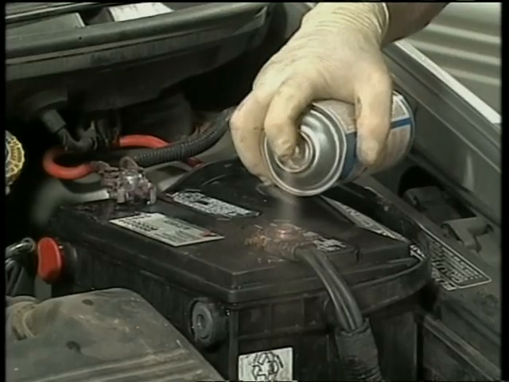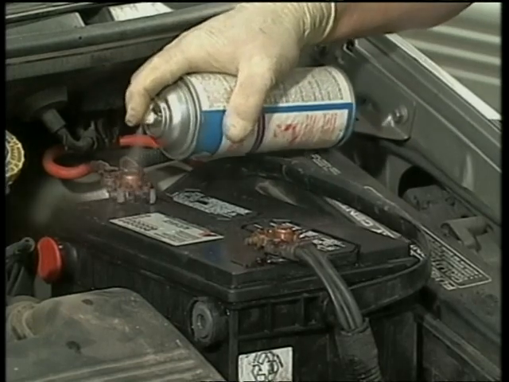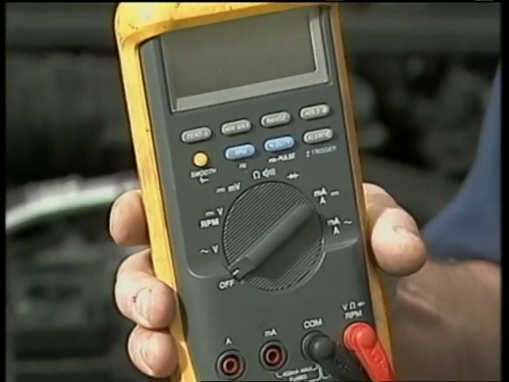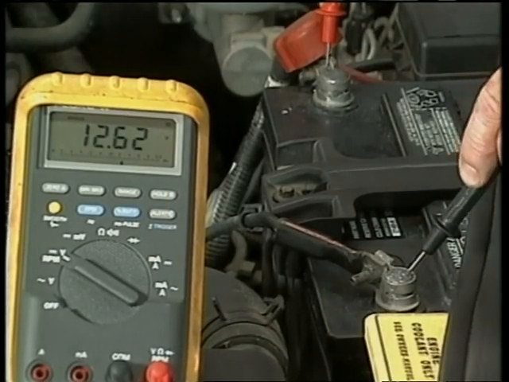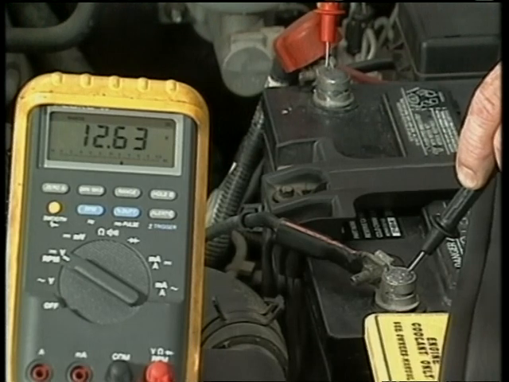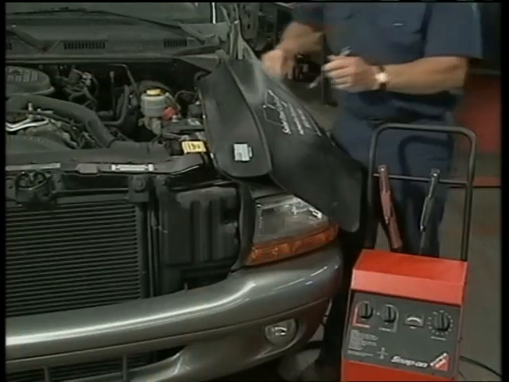Finally, spray the battery terminals with sealer to inhibit future corrosion. So, if a battery isn't working properly, what do you do? Do the state of charge test using your DVOM as shown earlier. Frequently, batteries in vehicles that have been sitting around the shop for a number of days can lose their charge. If you get a low reading, try charging the battery.